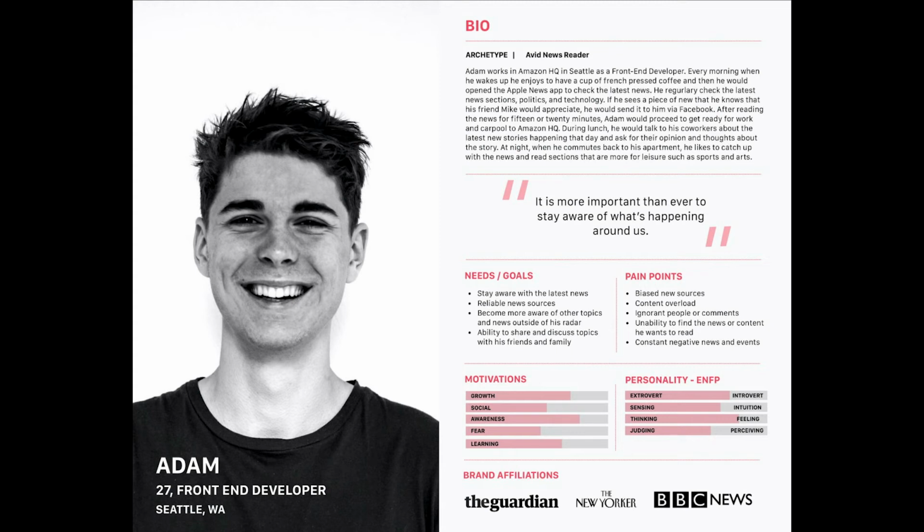And moving on, there is a quote here, and it isn't the most necessary thing, but this quote in particular actually does help outline Adam's belief towards the news. In general, it does help develop a certain personality. So it's not necessary, but it might help to understand who your user is.